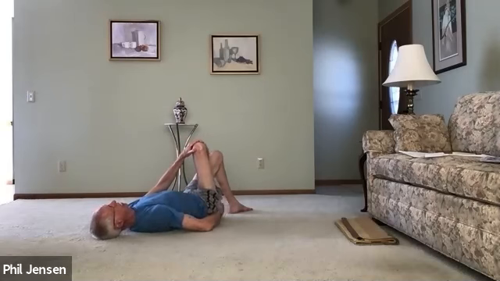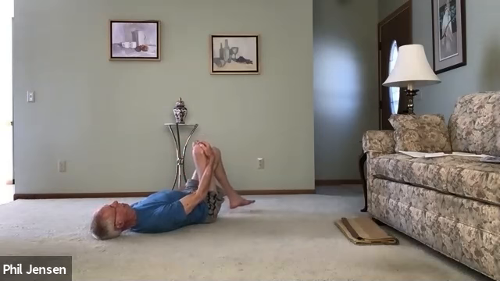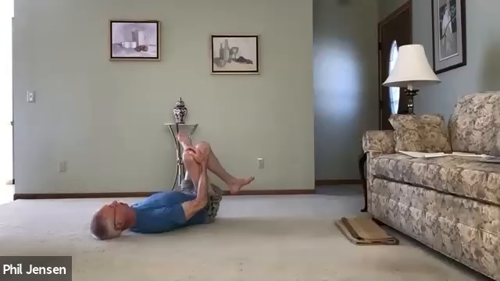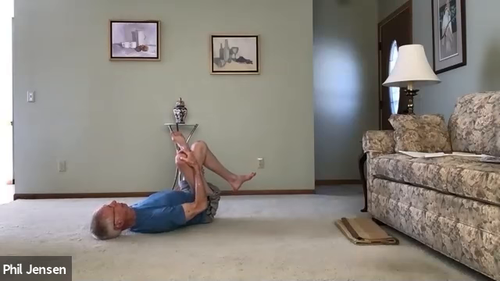Reason for that is we want to activate deep hip muscle as we draw everything in and plantar flex, dorsiflex. Flexing your ankle as you draw everything in. Knees still trying to pull away, hands still trying to hold it back.